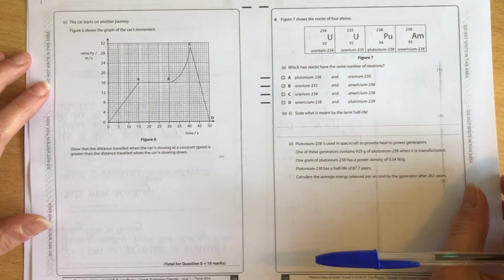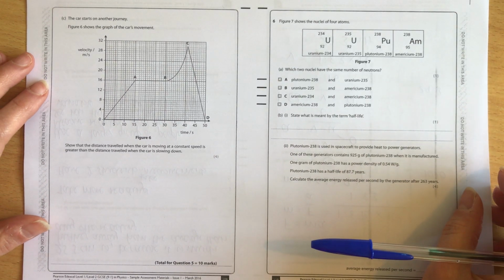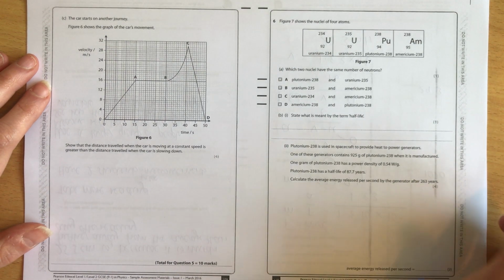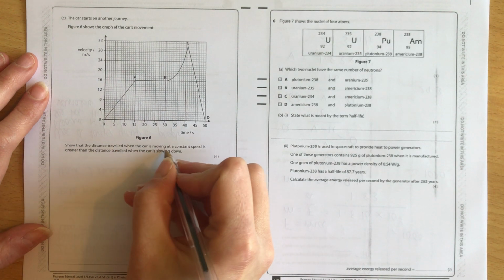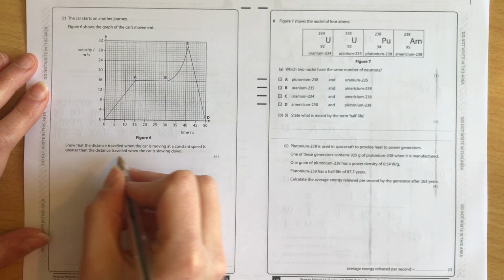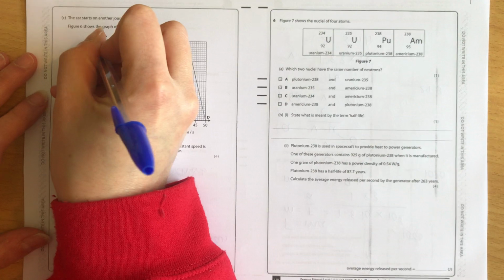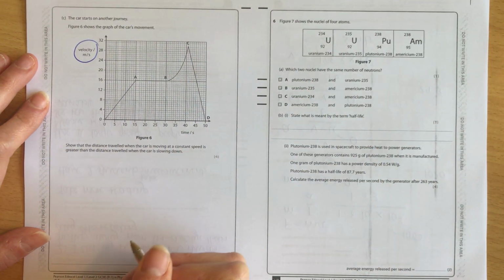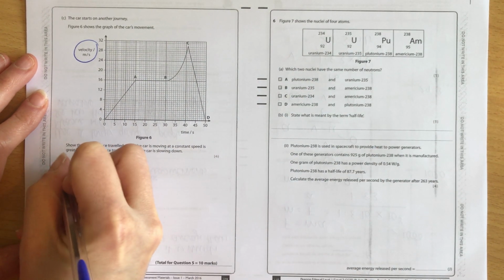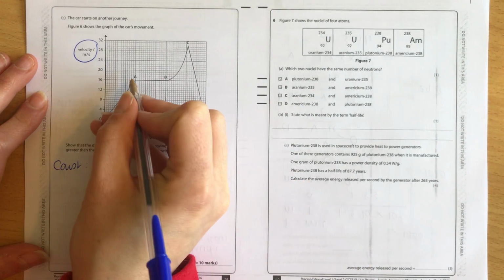Part C, the car starts on another journey. Figure 6 shows a graph of the car's movement. Show that the distance travelled when the car is moving at a constant speed is greater than the distance travelled when the car is slowing down. So this is a velocity time graph. Therefore, the constant speed section is from A to B.